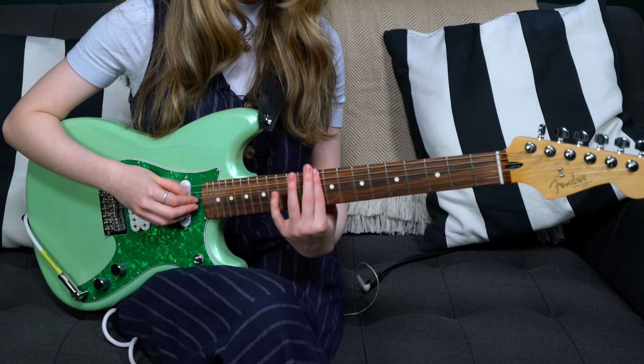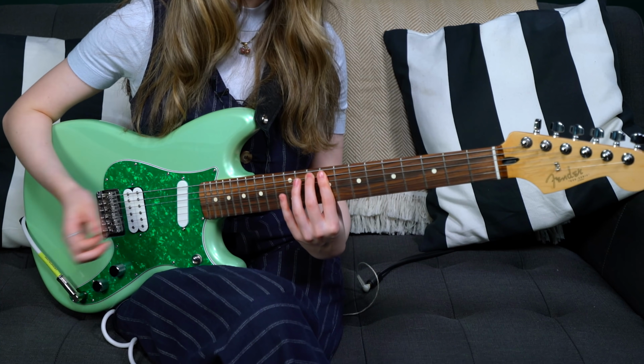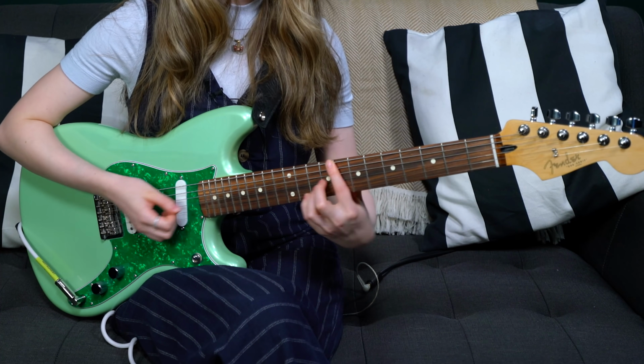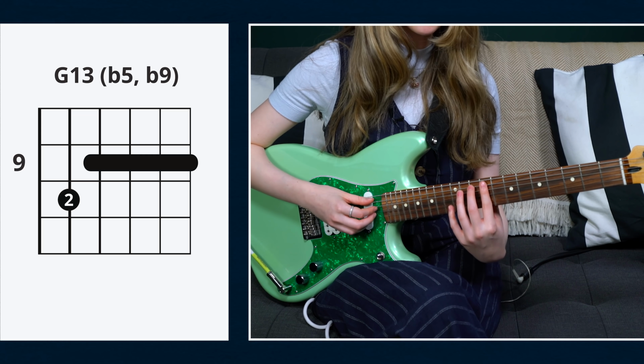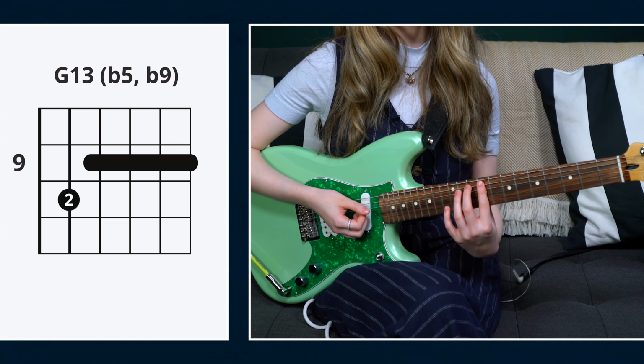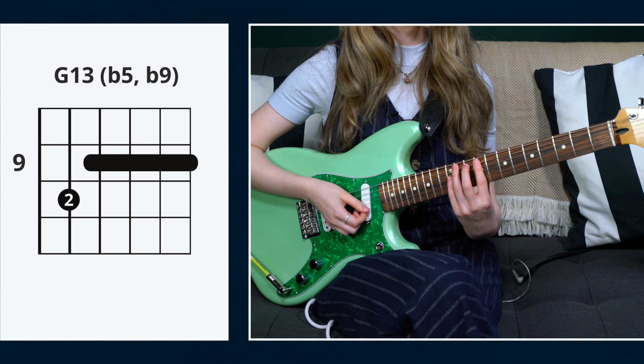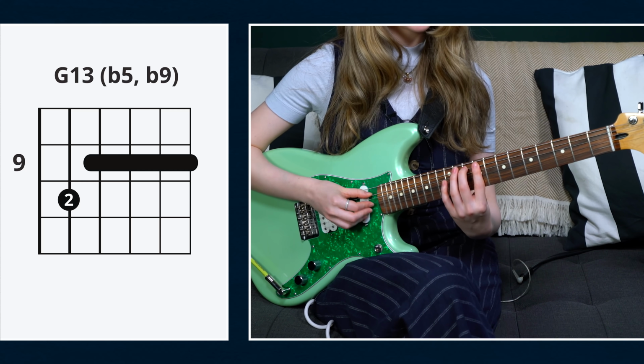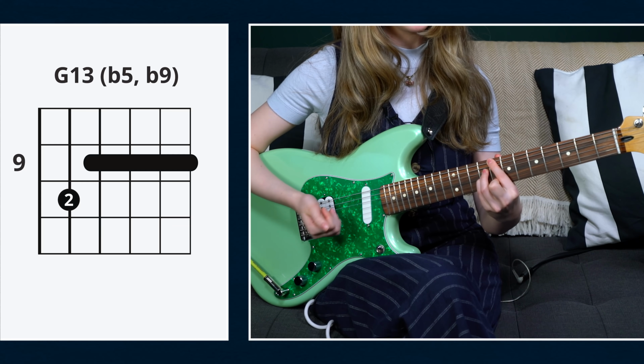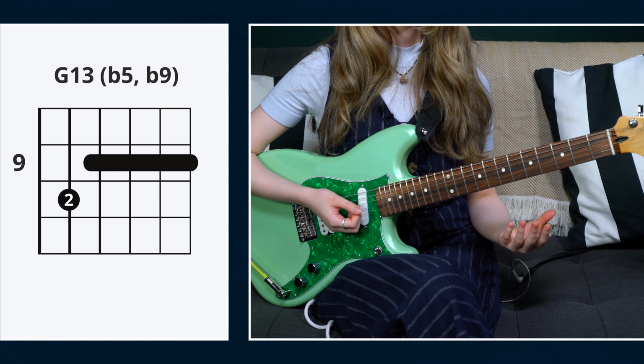So this was one that I used in the "You Are the Sunshine of My Life" intro. And essentially what you're doing here is, for that G dominant chord, you're turning it into a G13 flat 9, even putting a flat 5 in the top if you really want to, which is crazy, right? And then resolving it to that C major 7 again.